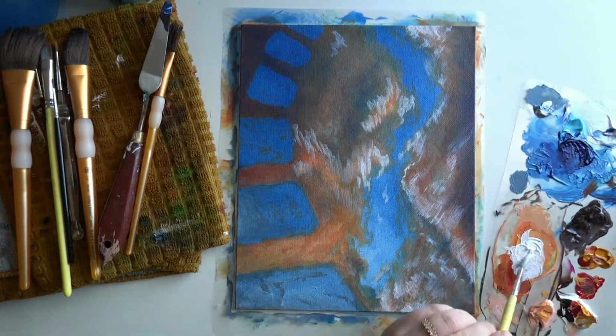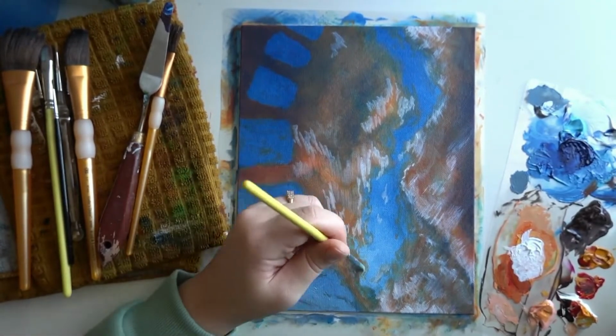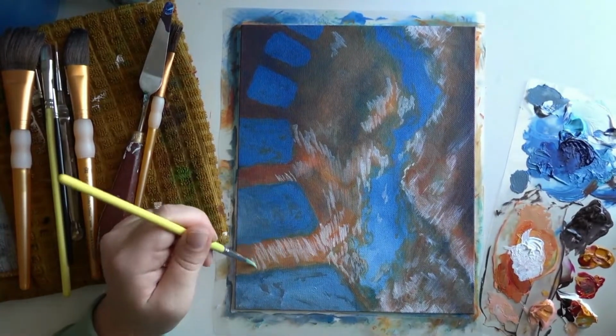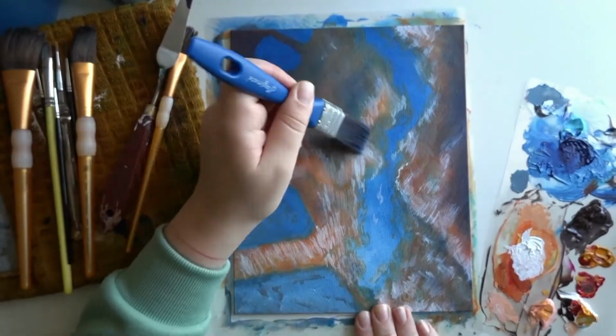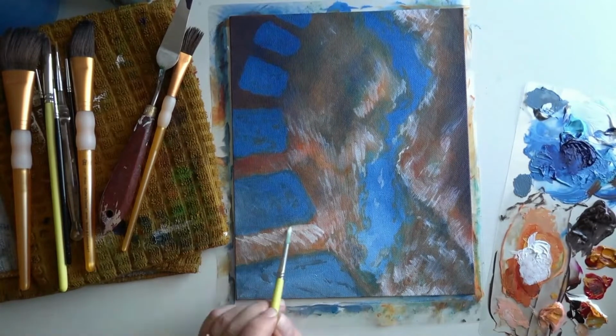I want to create depth, and that means that I'm constantly going to be adding the darks and the lights back in, constantly adding the values back into my painting, because it will all become a mid-tone if you do not keep adding the lights back in and do not keep deepening the shadows. So be mindful of that as you build a painting if you try this kind of process or method.